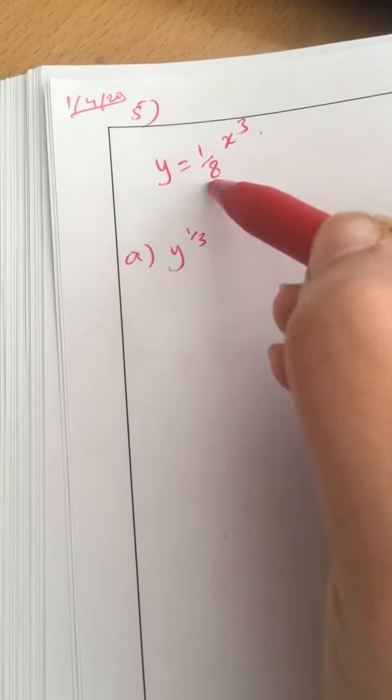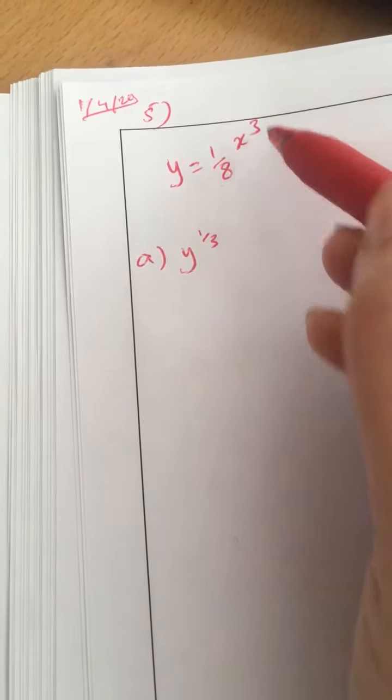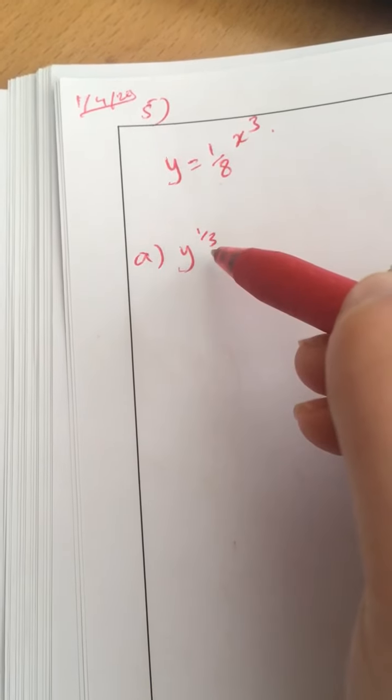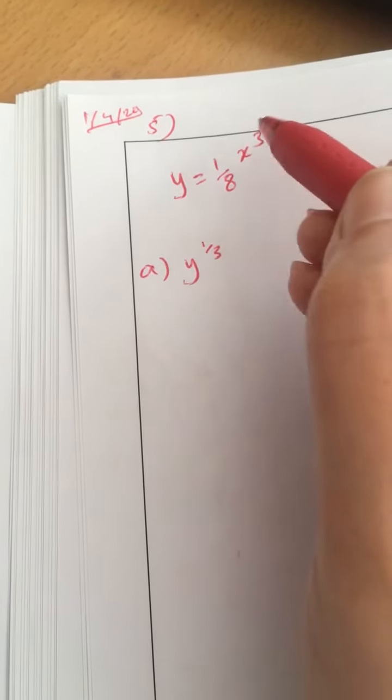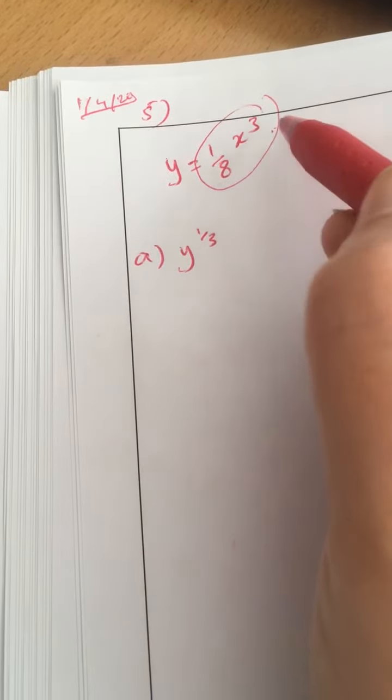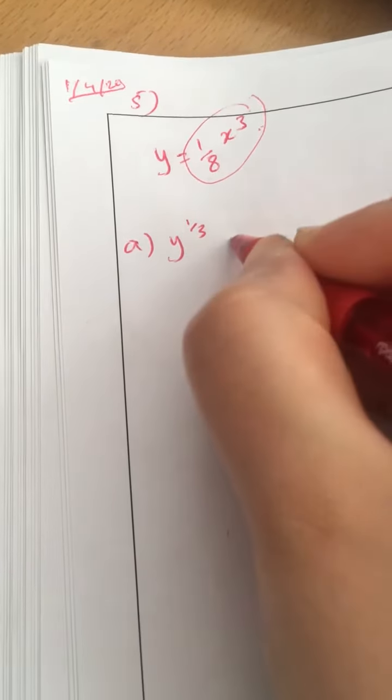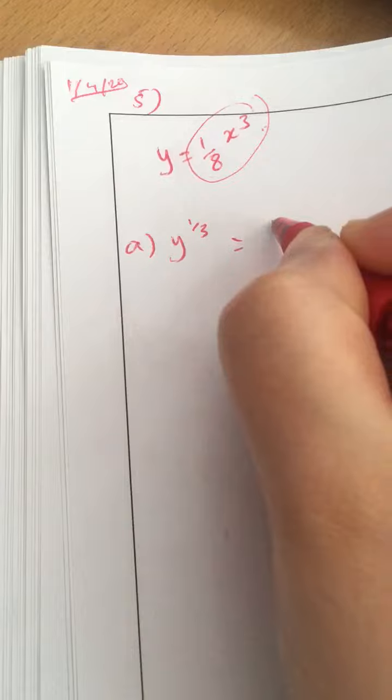Question 5, I've got y is equal to 1 over 8 x to the power 3, and then they said find y to the power 1 over 3. Now, y is given to us as all of this. This is what y is. So for y to the power 1 over 3, that means I'm going to have all of that to the power 1 over 3.